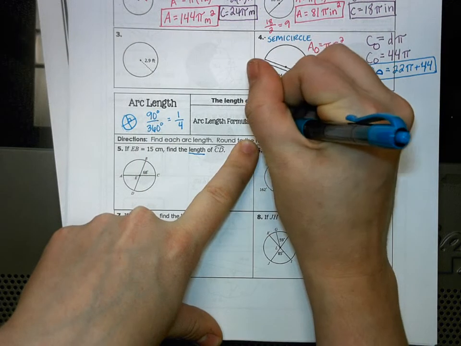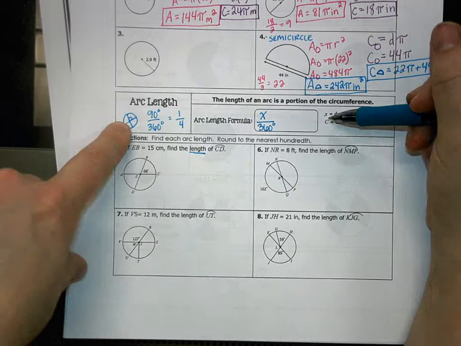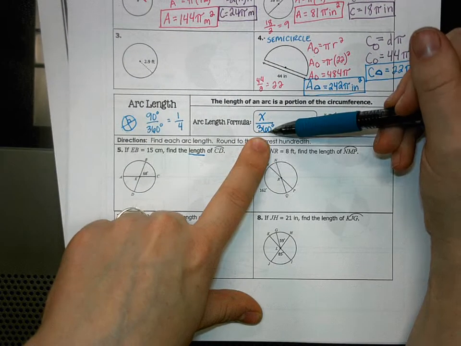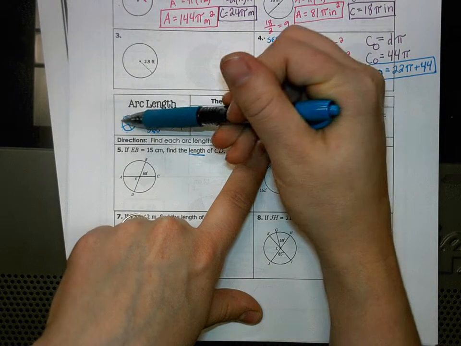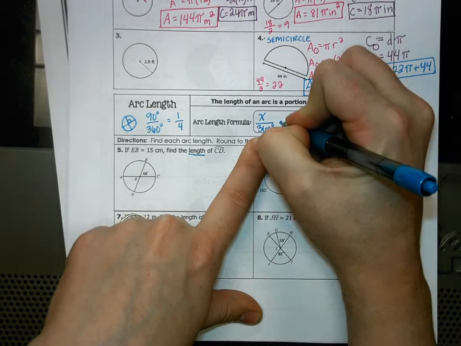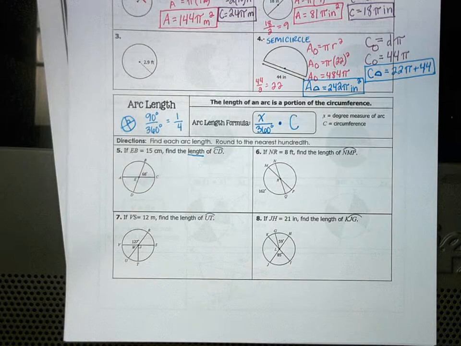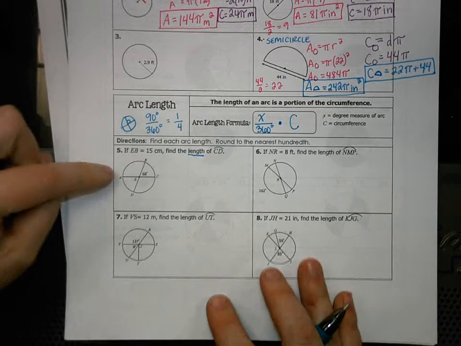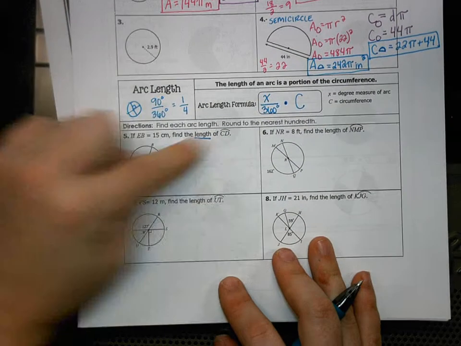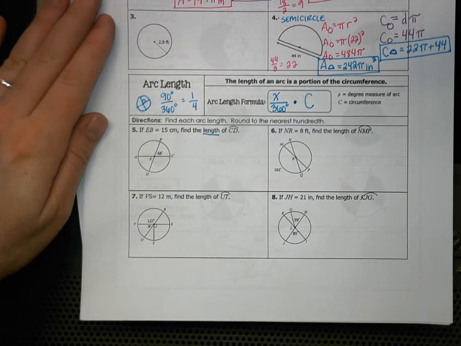But you need to take how many degrees you have out of the total, which is a total in a circle in degrees is 360, and then multiply by the circumference. So for number 5, I'm going to find the circumference first and then multiply it by this fraction. Please make sure you reduce your fractions.